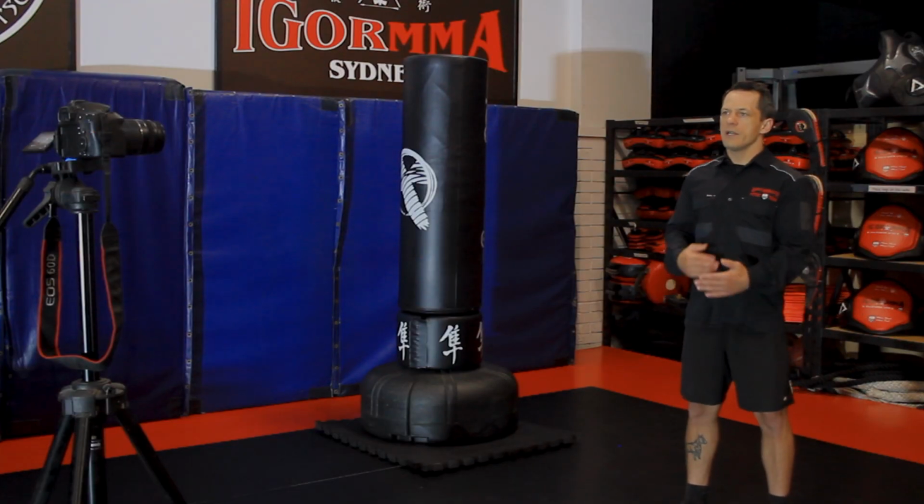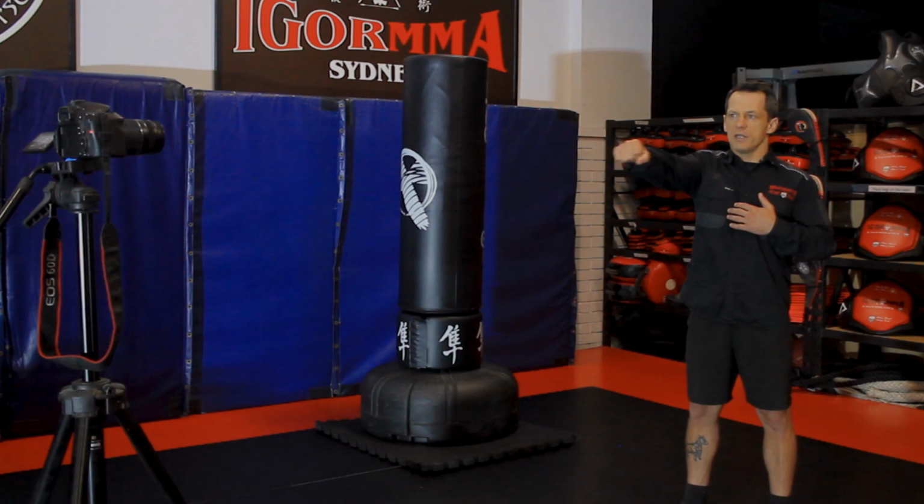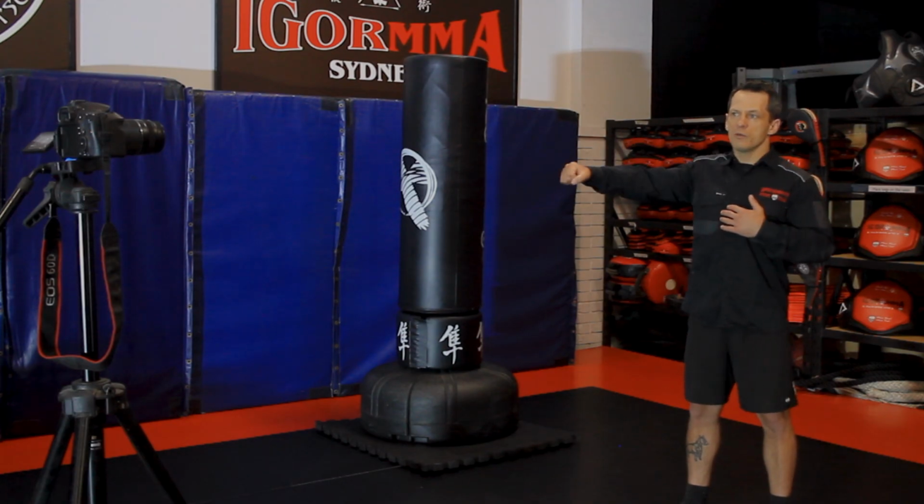Then we check if these markings are correct by extending our arms at the fullest, where I can connect with my hand to my partner's face, and then making sure that my partner is another foot away from that. So there's a significant gap between my strike and my partner's face.